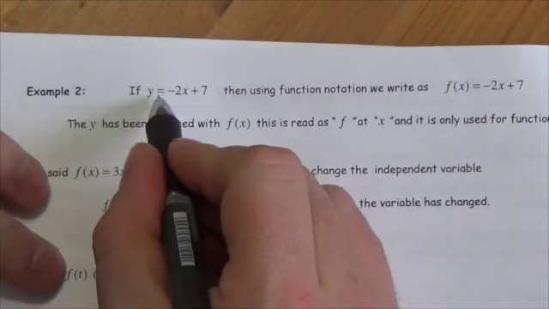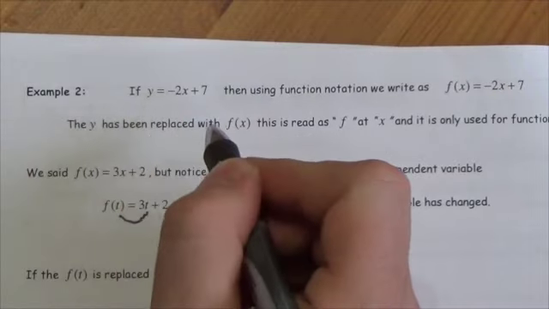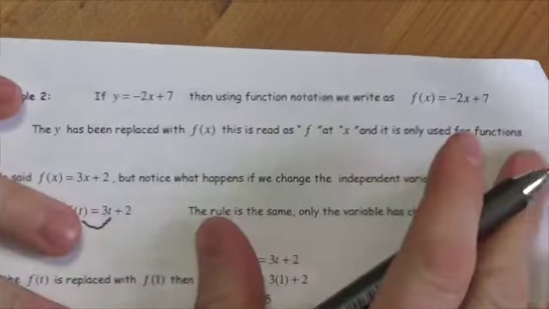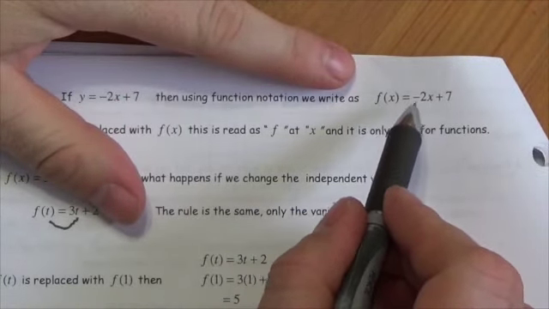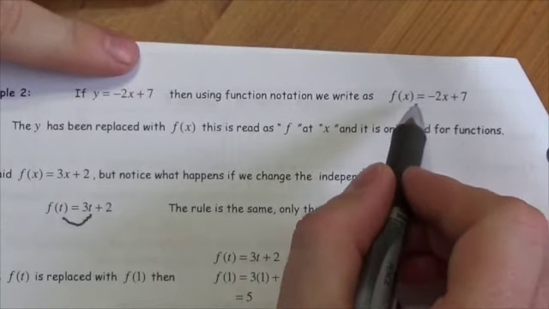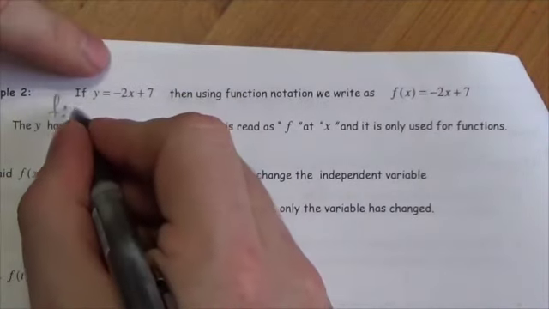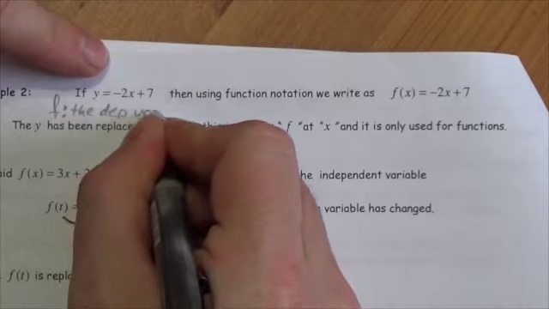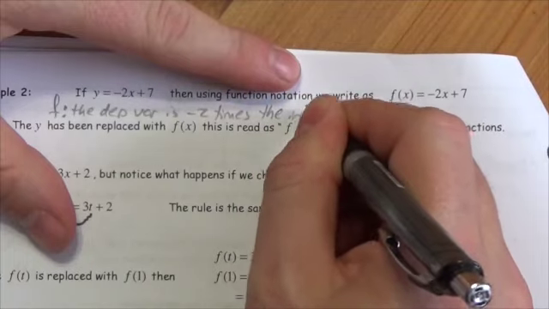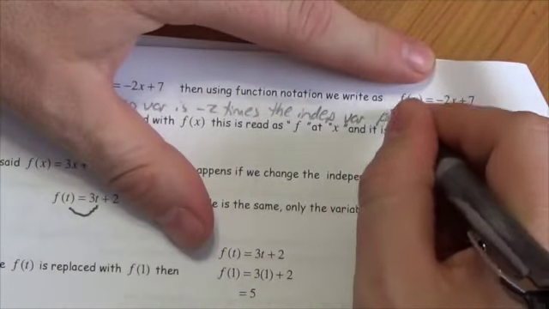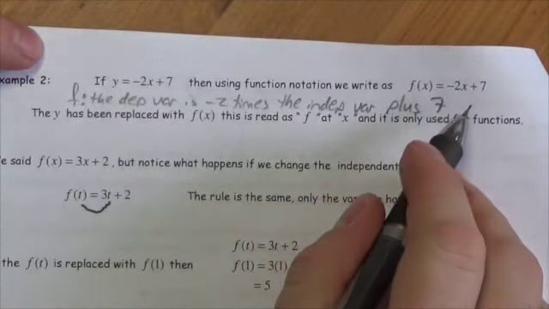Let's say right now that we know that y is equal to negative 2x plus 7. That's how the y variable depends on the x variable: multiply by negative 2, add 7. To put that into function notation, all we have to do is replace the y with f of x, which is equal to negative 2x plus 7. In this particular case, the f is now the rule. The dependent variable is negative 2 times the independent variable plus 7. That is the rule. That is now, in this context, what f represents.